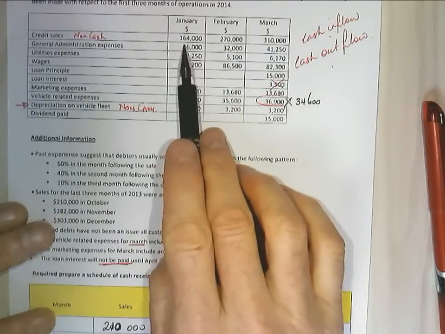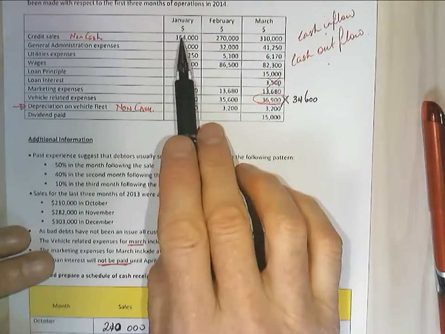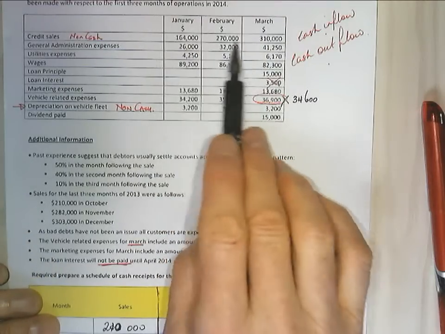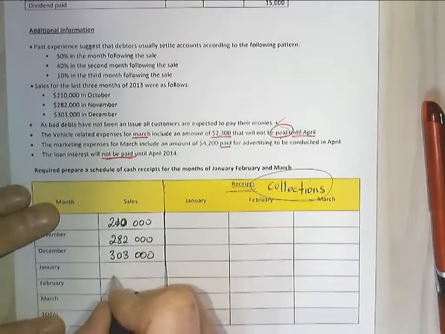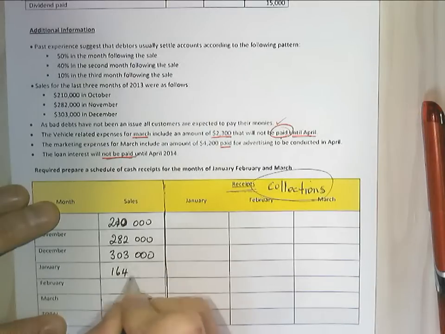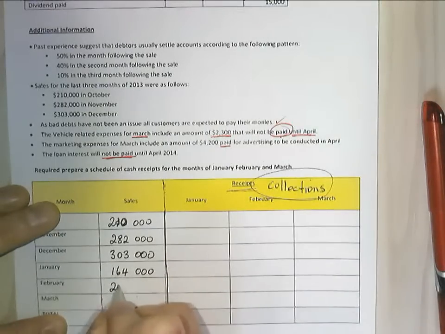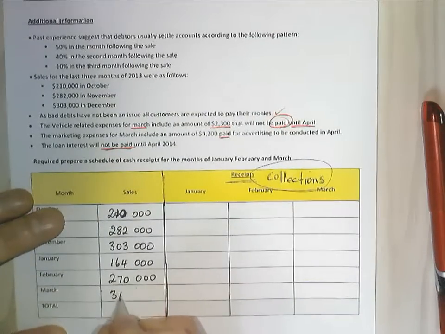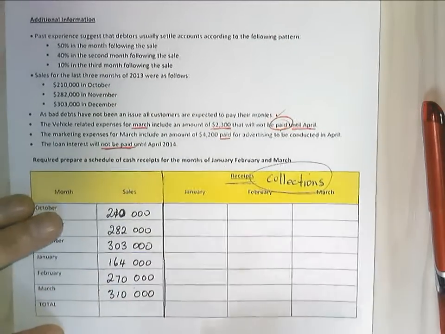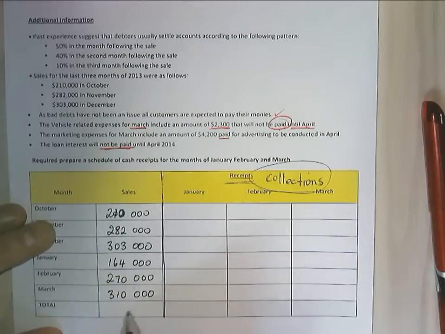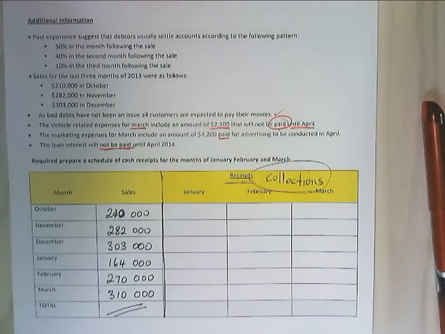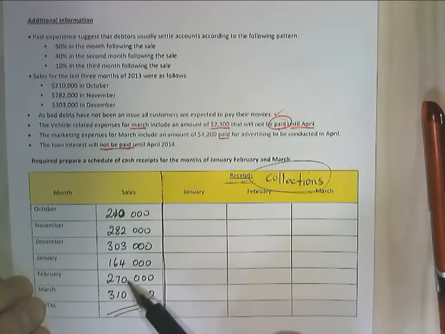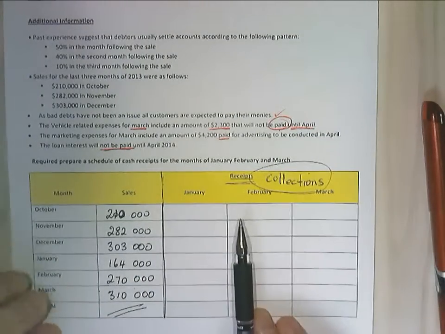And it says up here my estimated sales, or my credit sales, are 164, 270 and 310. So I'll need to put that into my sales as well. So what we have, 164, 270 and 310,000. Alright, now I don't need to put a total sales in there, so I'll just leave that blank. And now what I want to do is work out, okay, if that's my sales, when do I collect this money?